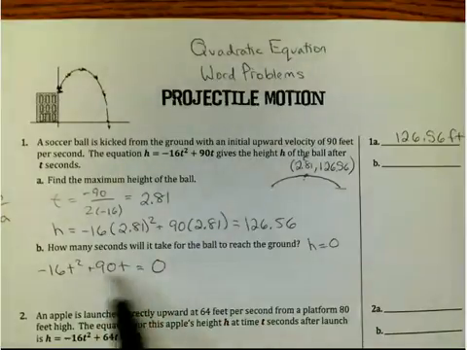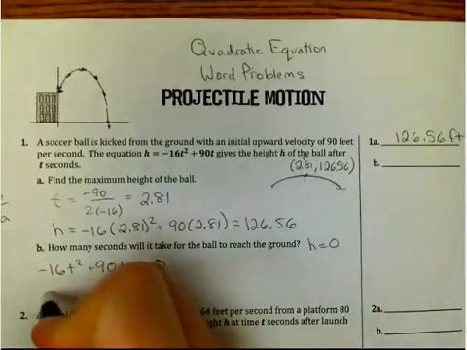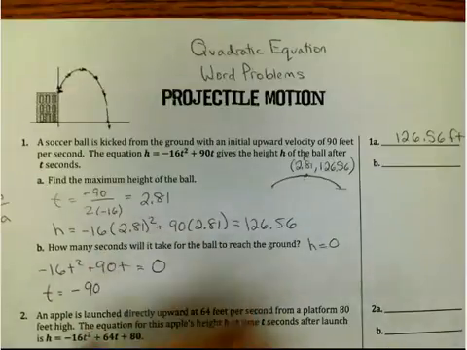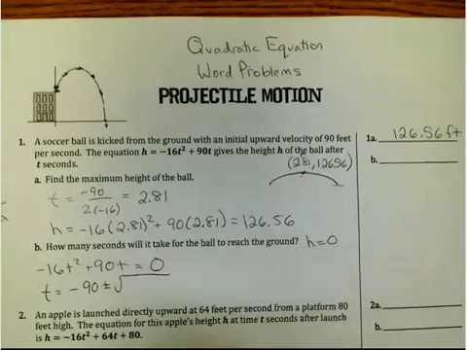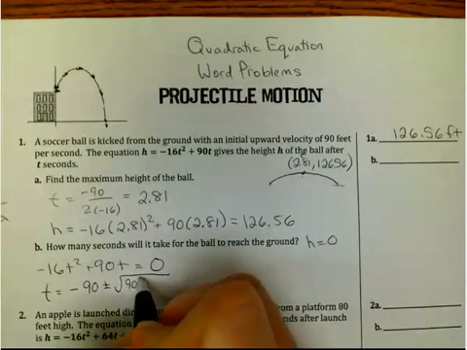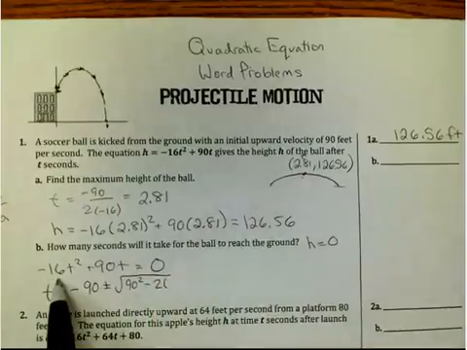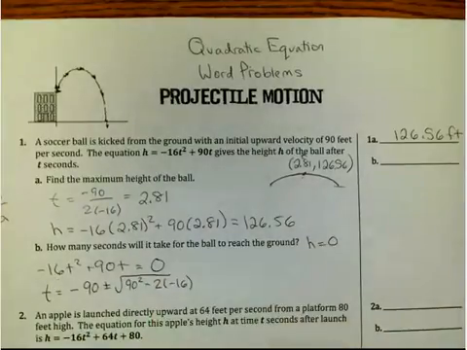Now this is not going to factor easily, so we're going to use our quadratic formula to solve for t. We're going to have t is equal to negative b, so that's negative 90, plus or minus the square root of b squared, so that's 90 squared, minus 4 times our a value, which is negative 16, and times c.